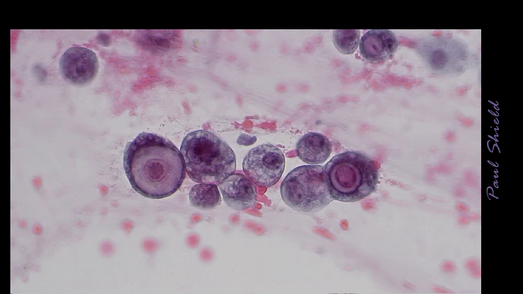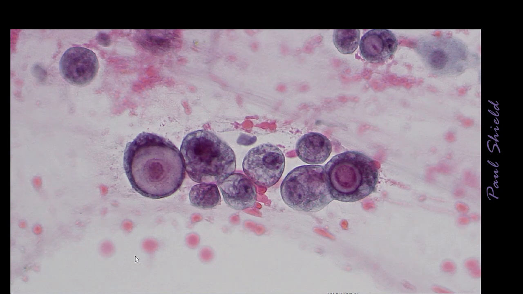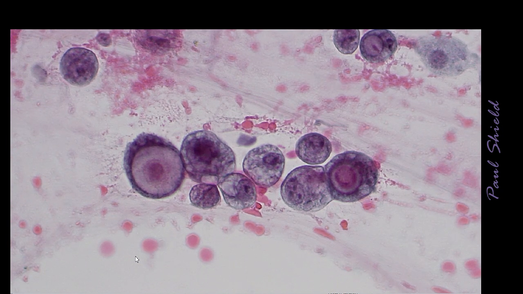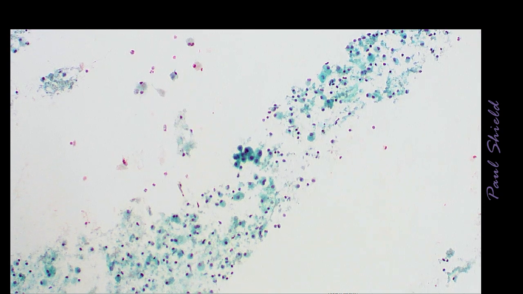This case also has a lot of single cells, and you can see they have that classic targetoid vacuole. This one has like a signet ring appearance to it with the nucleus pushed to one side by the large vacuole. And notice they look a bit histiocytic. So that can be a problem.